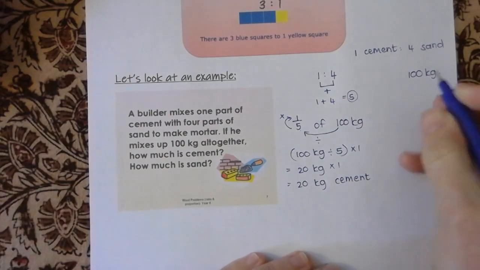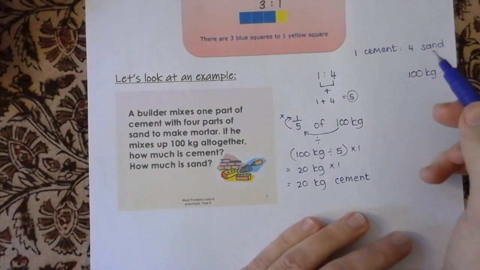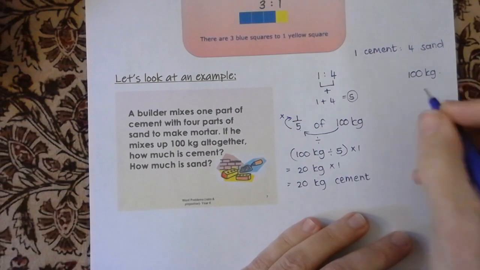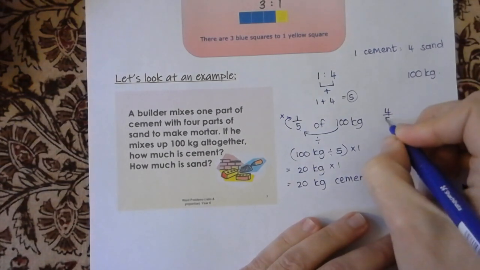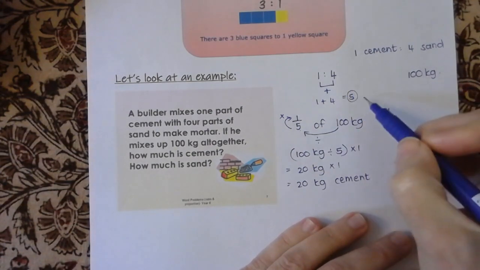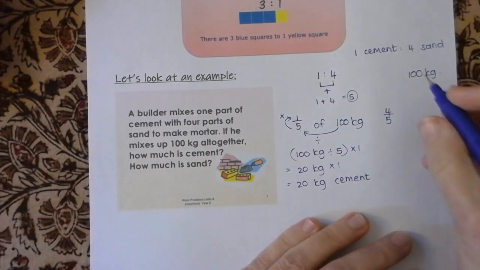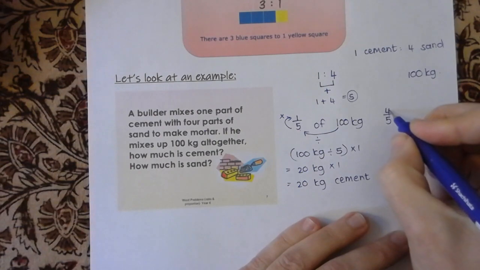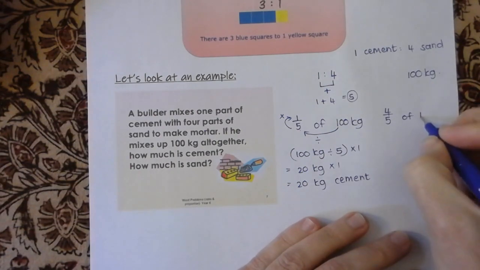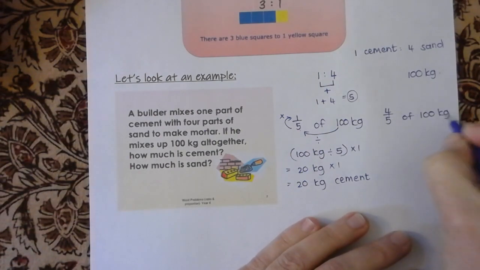Okay. And on this side, 4 parts representing the sand. So 4/5. 4 coming from the ratio, and the 5 coming from when you added the two numbers together, the total. So 4/5 of 100 kilograms.